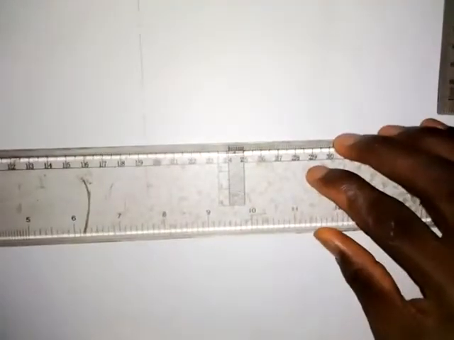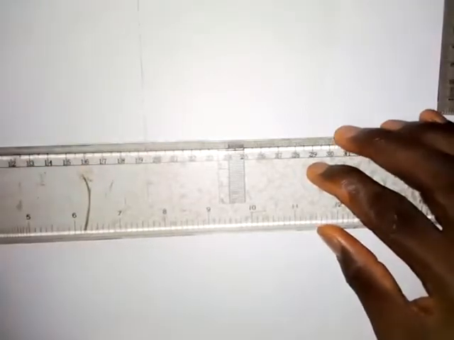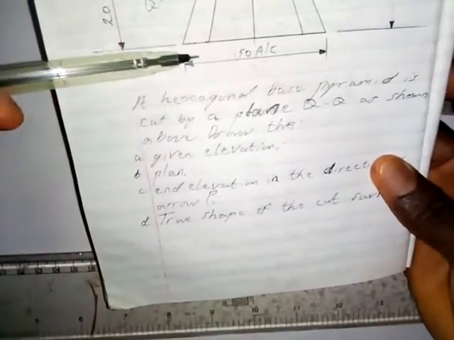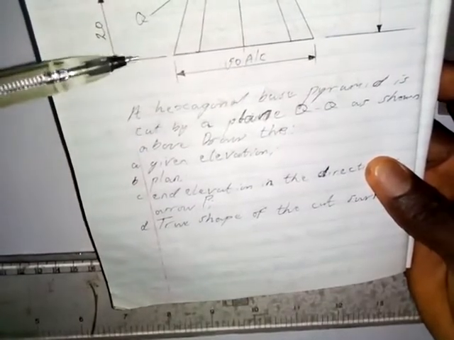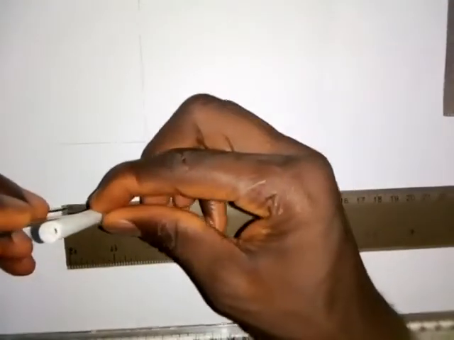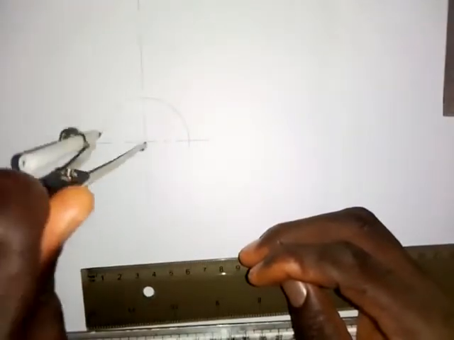In the question, the distance across corner is the diameter of a circumscribed circle that will touch the hexagon on its 6 vertices. So it is 50. You take 25 mm, dividing 50 by 2, that will give you 25. So take 25 mm on your ruler with your compass, and put your compass at this point where the two lines intersect. Draw a circle like this.